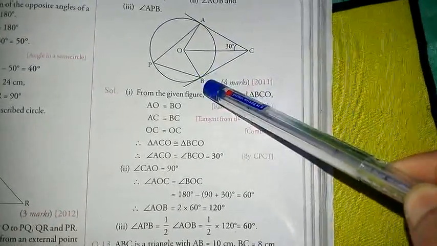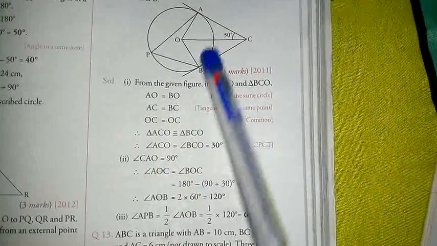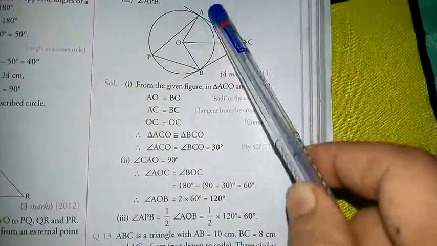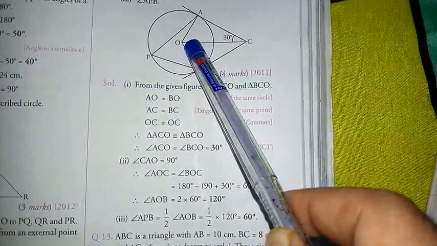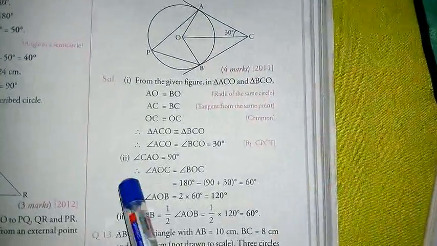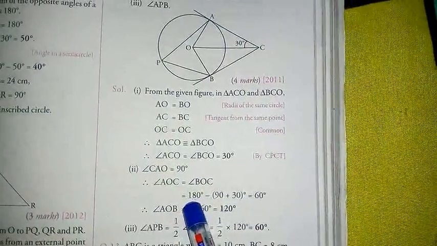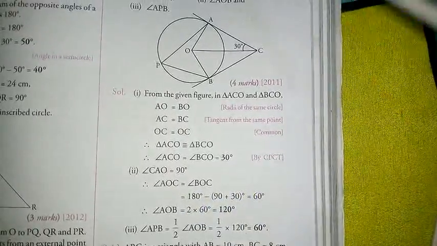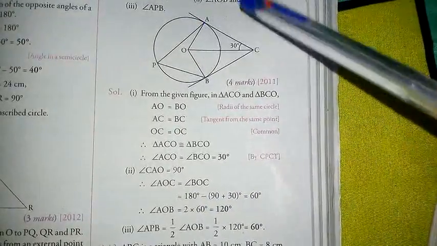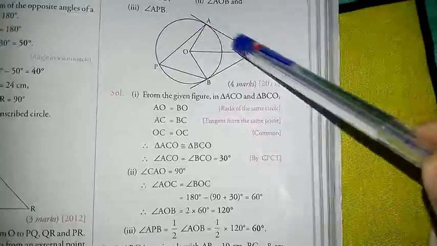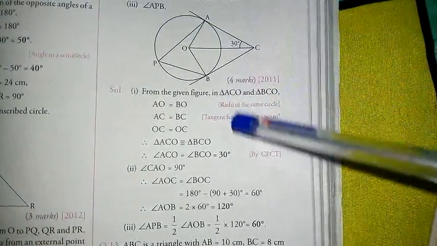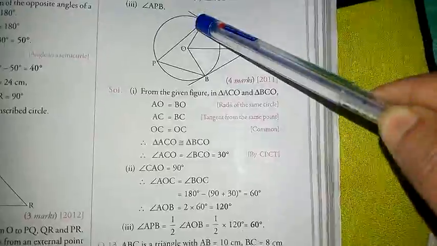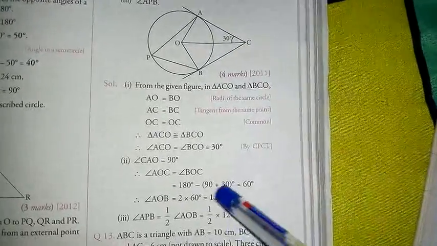And one more thing we can say, angle AOC will be equal to angle BOC because both the triangles are congruent, and when they are congruent, whatever this angle at O is, the lower part at O will also be the same. Now based on that we can say 180 minus 90 plus 30, because the upper part is 90, lower part is 30. When two angles are known, the third angle we can find by adding these two values and subtracting from 180.